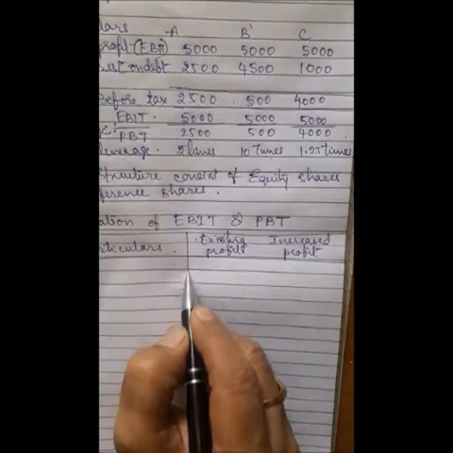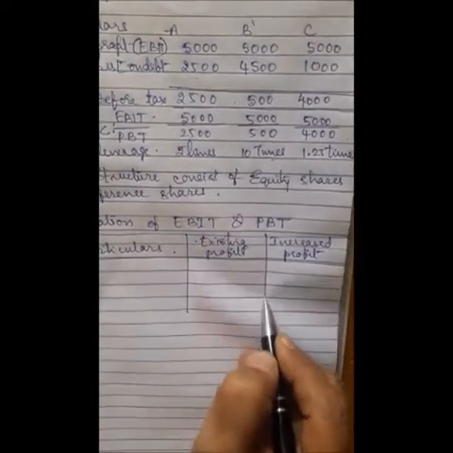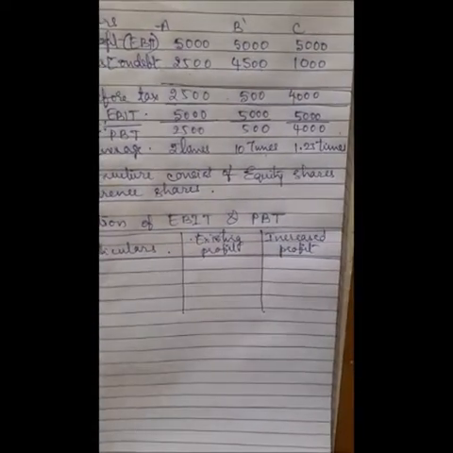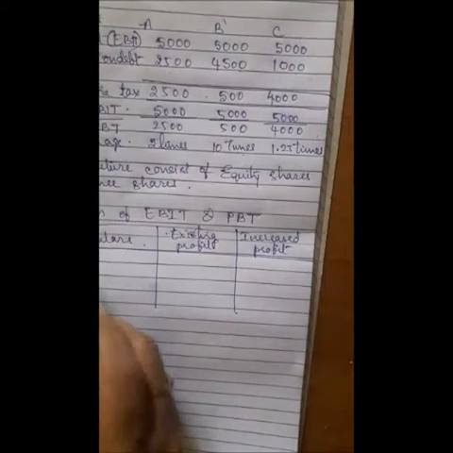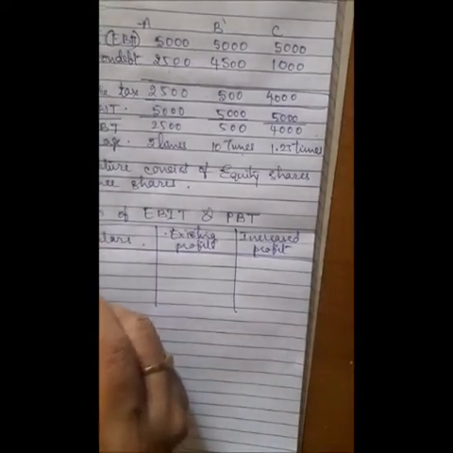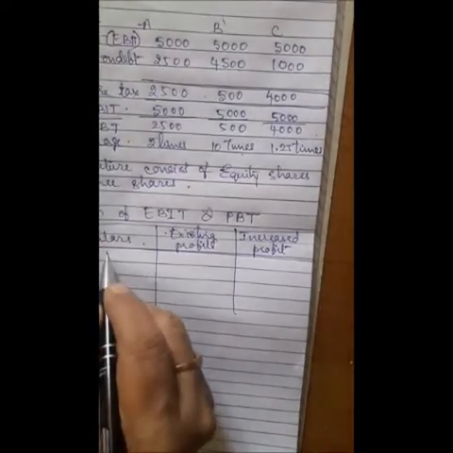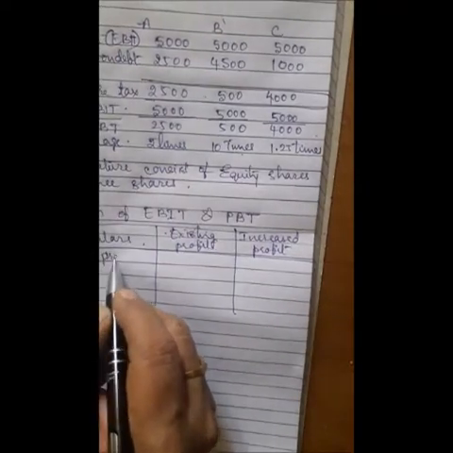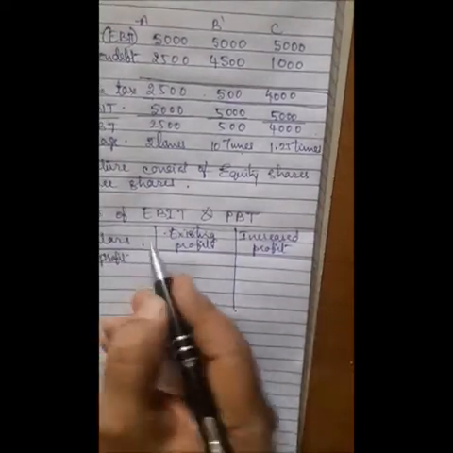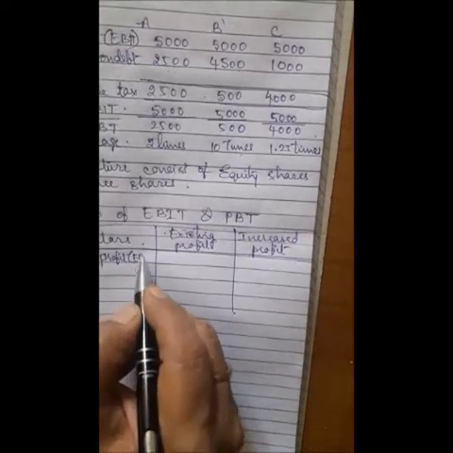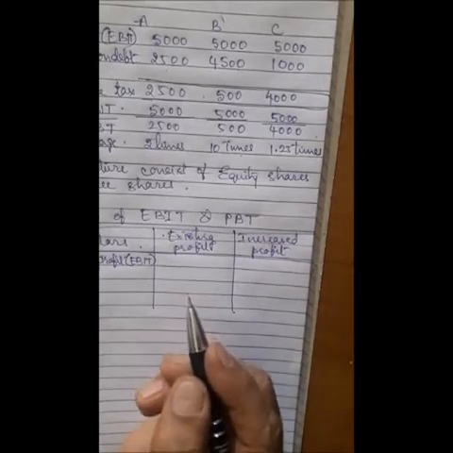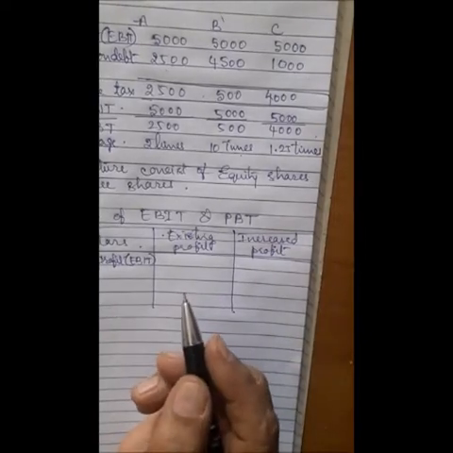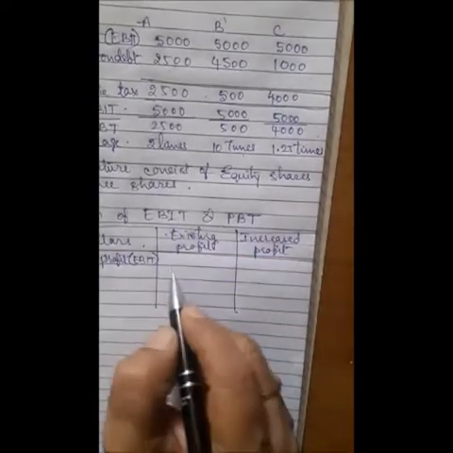Next you make two columns. Okay, fine. Now start with operating profit. No need to discuss or explain operating profit, because you have already studied in the financial management capital structure chapter with the EBIT, how the EPS is to be calculated with the help of this EBIT. Here we only have to learn the financial leverage.